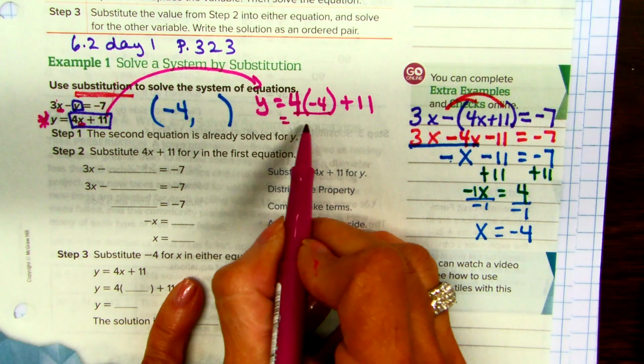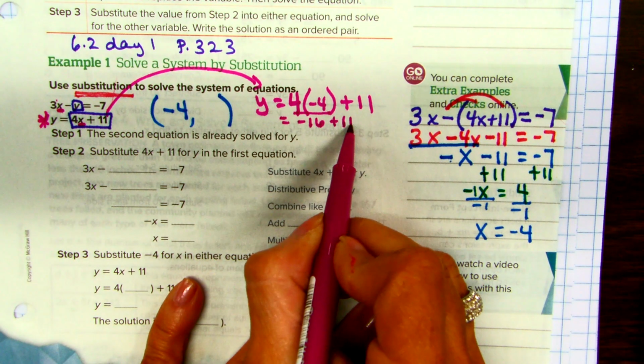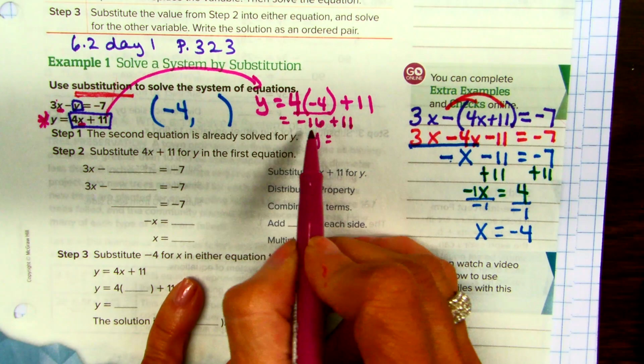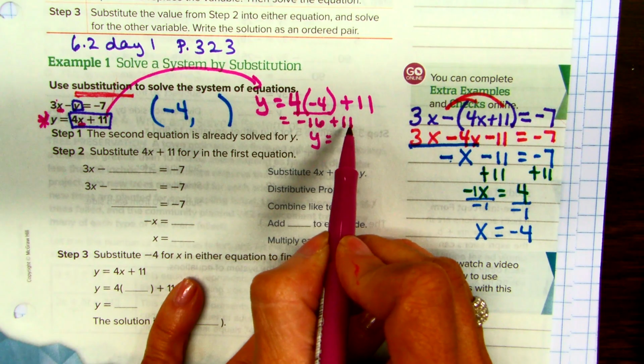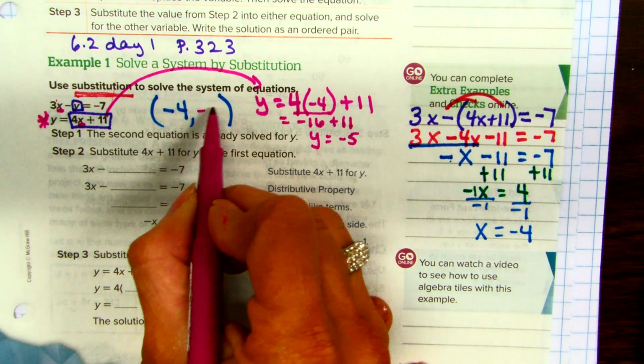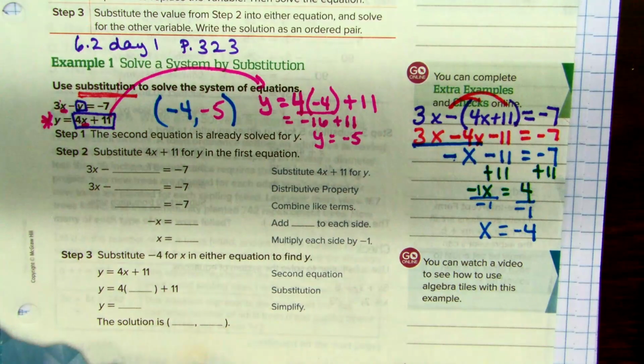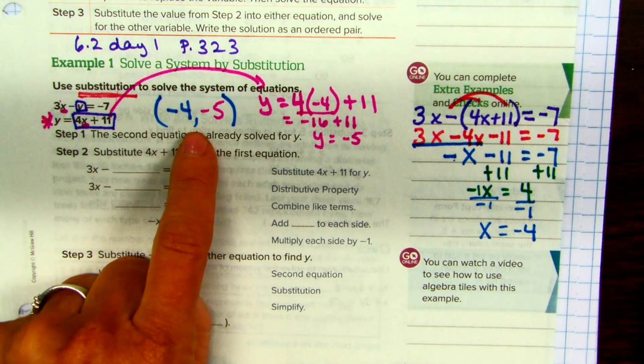And then just simplify this side. 4 times negative 4 is negative 16 plus 11. And y equals negative 16 plus 11 is negative 5. I don't know why I blanked on that. Negative 5. So that is the answer to that first one. That is the solution to the system. It has one solution, and that is the solution.